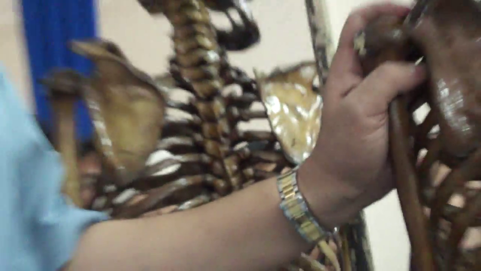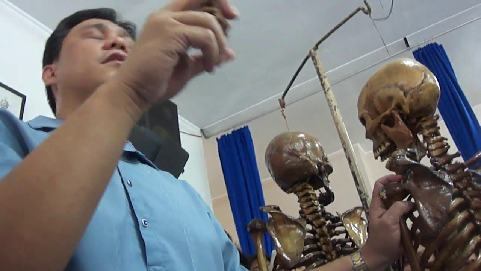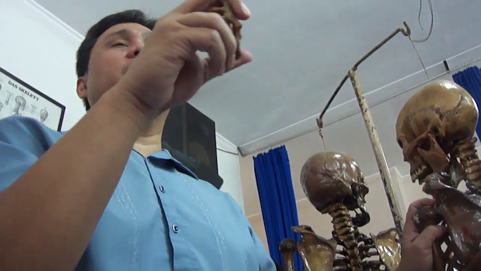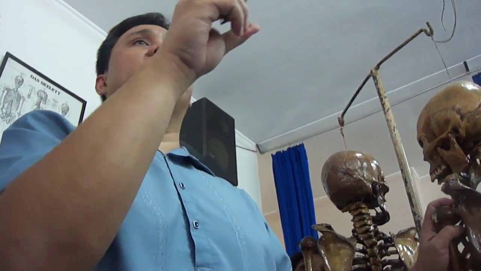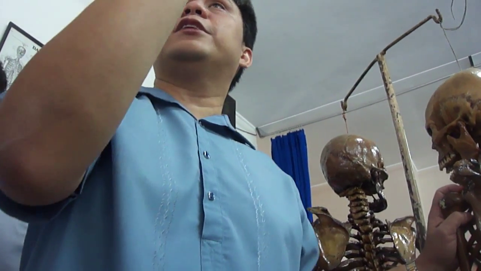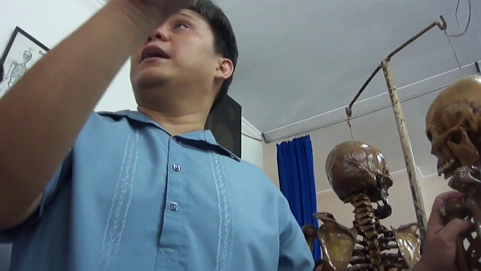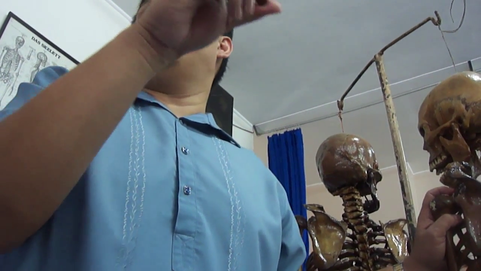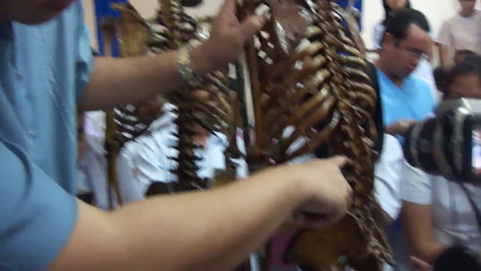The neural foramen is bounded superiorly by the pedicle of the cephalad vertebra and inferiorly by the pedicle of the caudal vertebra. So you have this space here, and this is where you have your nerve root. In our dissection, we will be able to identify the nerve roots clearly.